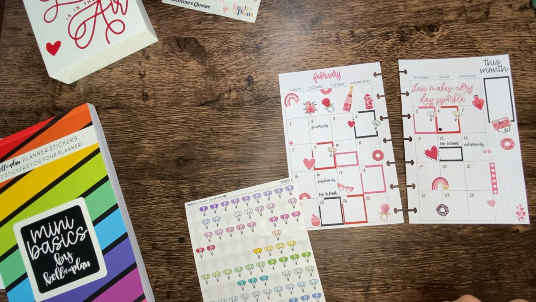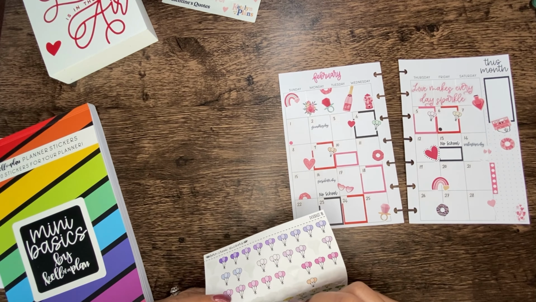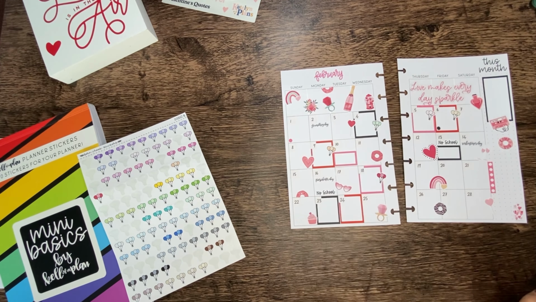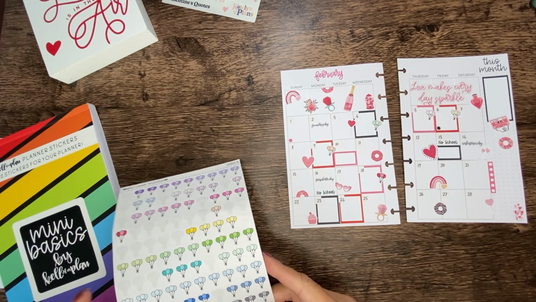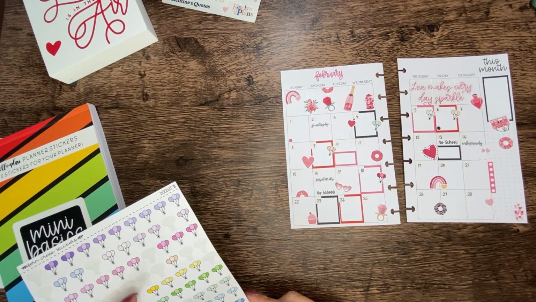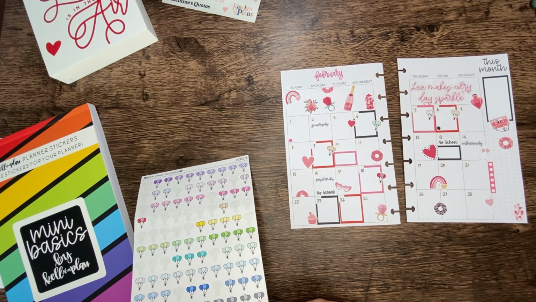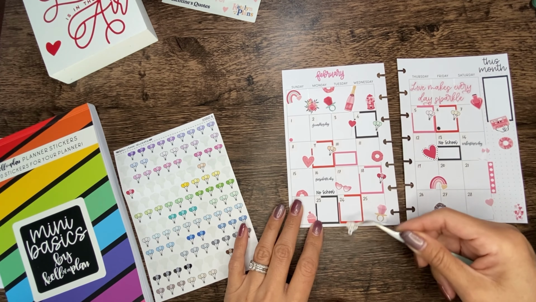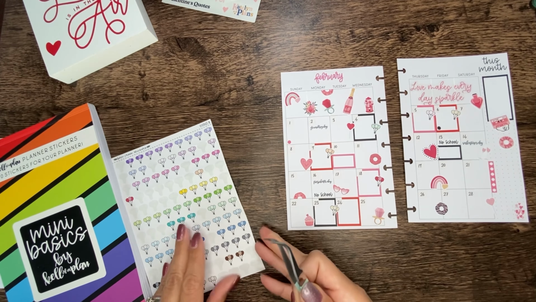We'll put that there. And we'll put red here. And the 23rd. And we'll add this other color. And the 24th.